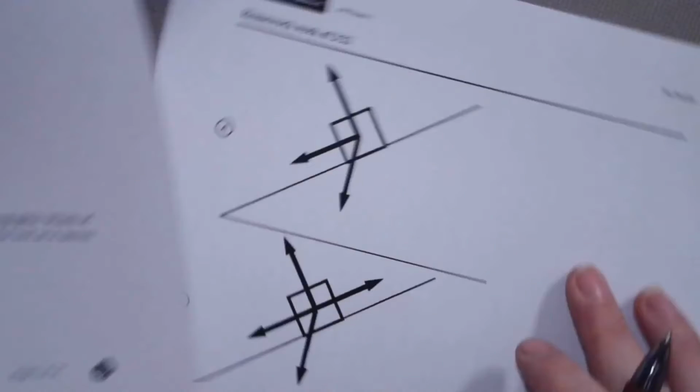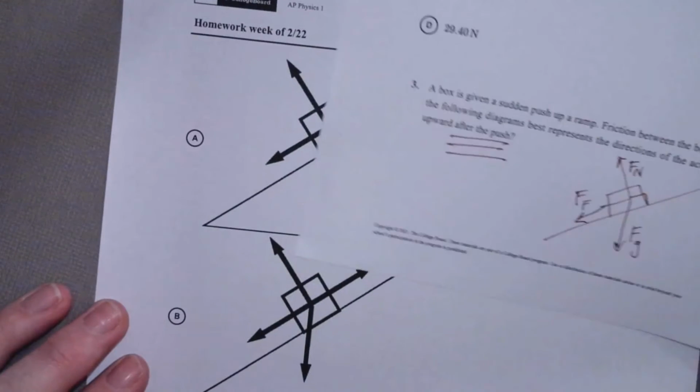Oops. Sorry, guys. Okay. Whatever. You guys saw what it is supposed to look like.